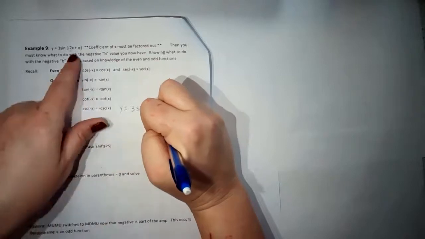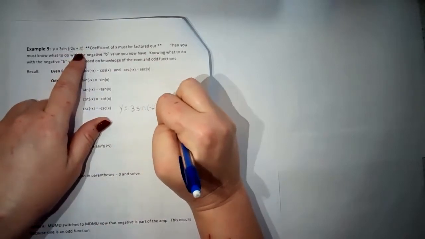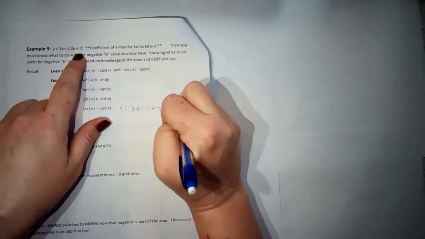All right, so first thing we're going to do is pull that out. So I'm just going to come down here and write it over. 3 sine. Since he is negative, I like to put him in parentheses because I don't want you to think you're subtracting 2. If I divide a -2 out of both of these terms, I get x minus pi over 2.